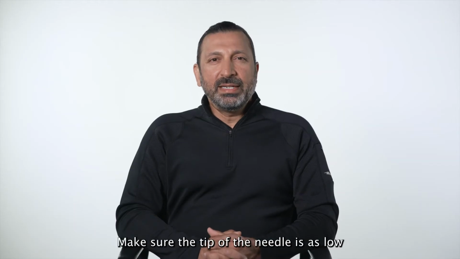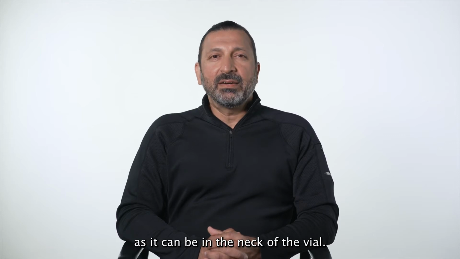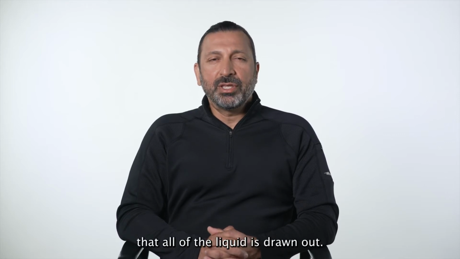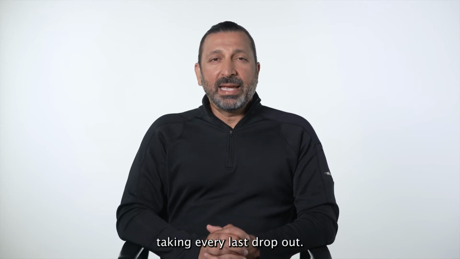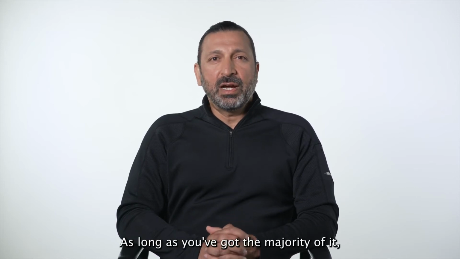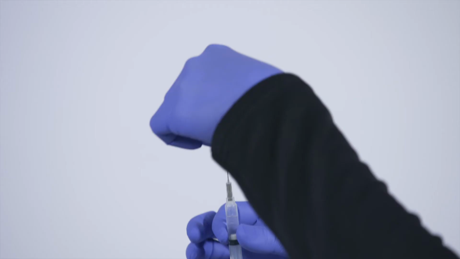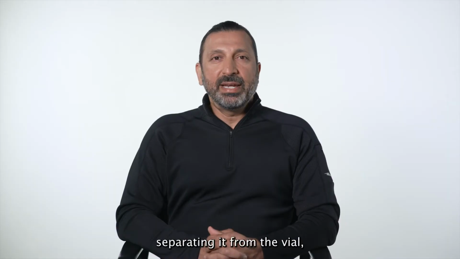Make sure the tip of the needle is as low as it can be in the neck of the vial. This will help to ensure that all of the liquid is drawn out. Don't spend a lot of time taking every last drop out. As long as you've got the majority of it, you're good. Then carefully remove the syringe with a deliberate motion, separating it from the vial.